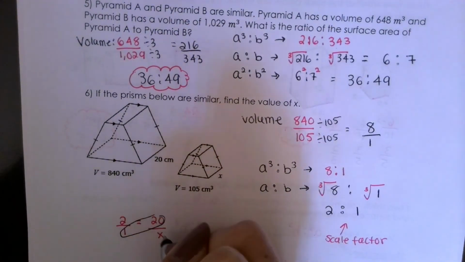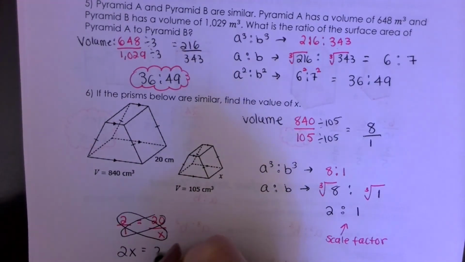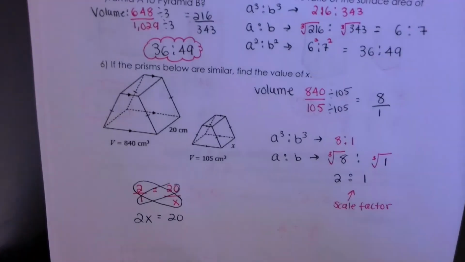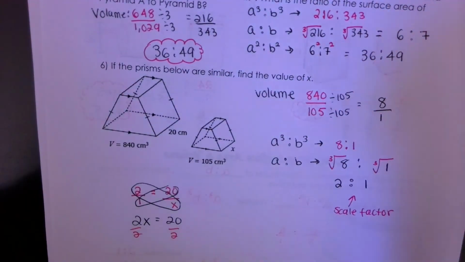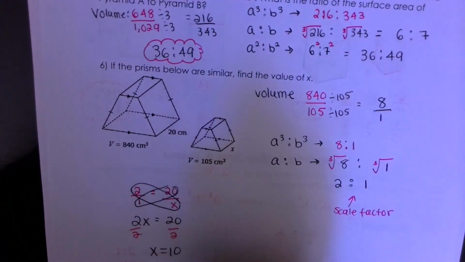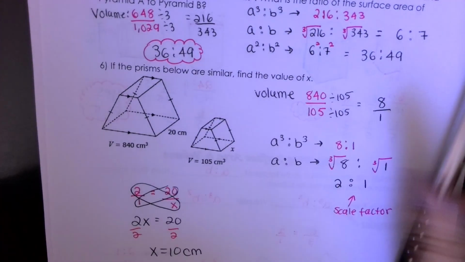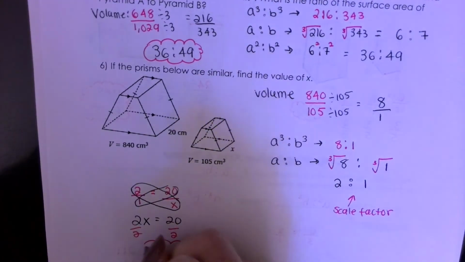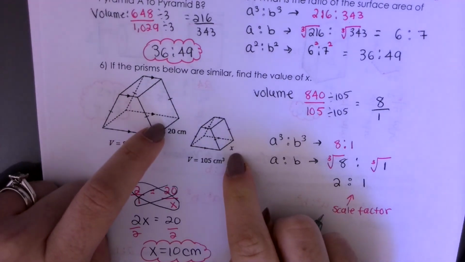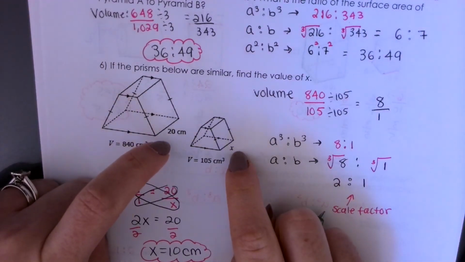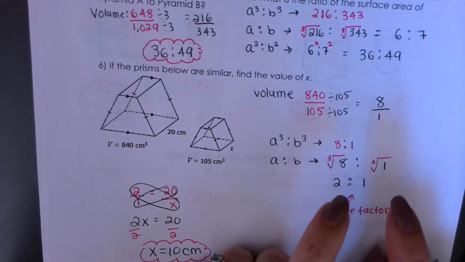cross multiplying. So we have 2x equals 20. So divide both sides by 2. So x will equal 10. And because it's a side, I'm just going to leave it as centimeters. That's the answer. So sometimes, if you could just see it right away, because you know the scale factor is 2 to 1, you know, okay, so that means 10, 2 times 10 gives me 20, so this one was 2 times greater. But sometimes your scale factor doesn't always work out like that.